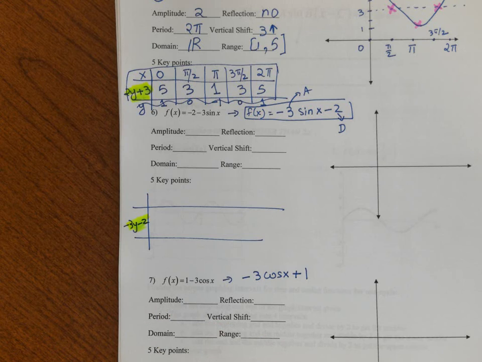Okay, so hopefully you can finish the ones that I haven't done by yourself and compare with the notes key that I have posted.